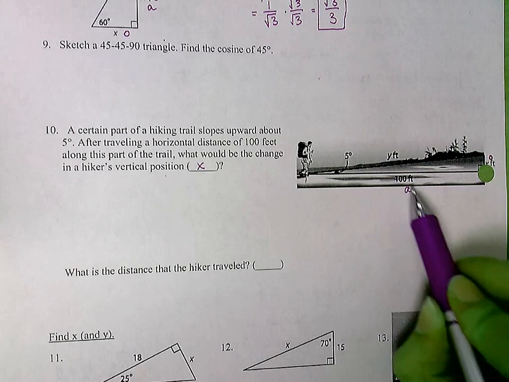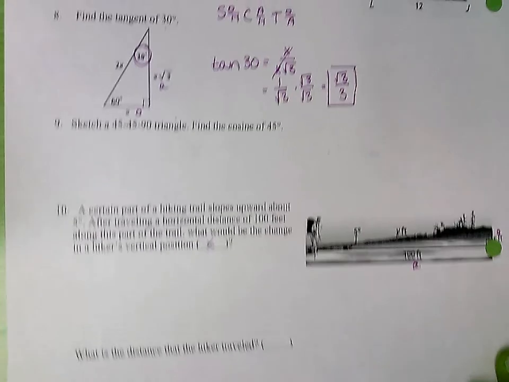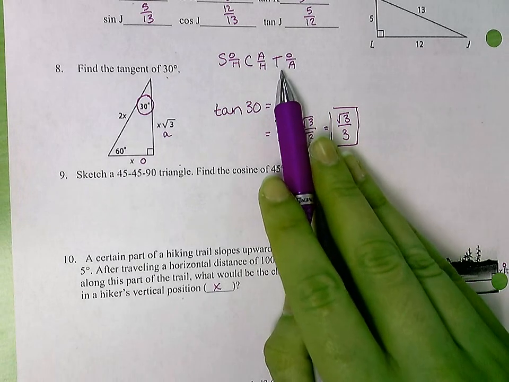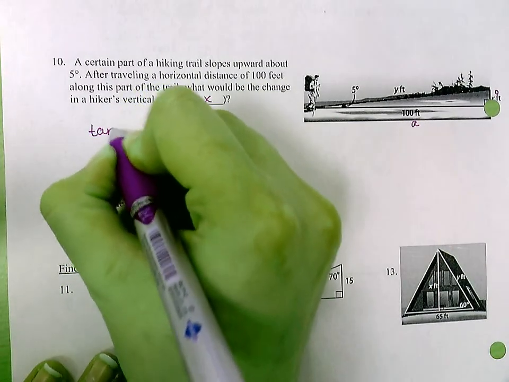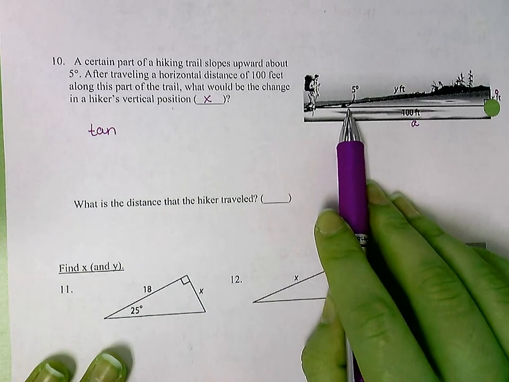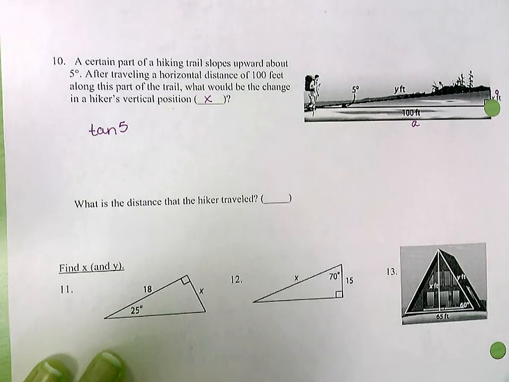I have O and A. Okay, in SOHCAHTOA, that would be tangent. Okay, so if I look back up at my SOHCAHTOA, O and A, I'm going to use tangent. Okay, so we're using tangent. I use this angle right here to label my sides. That's 5 degrees. So we have tangent of 5.